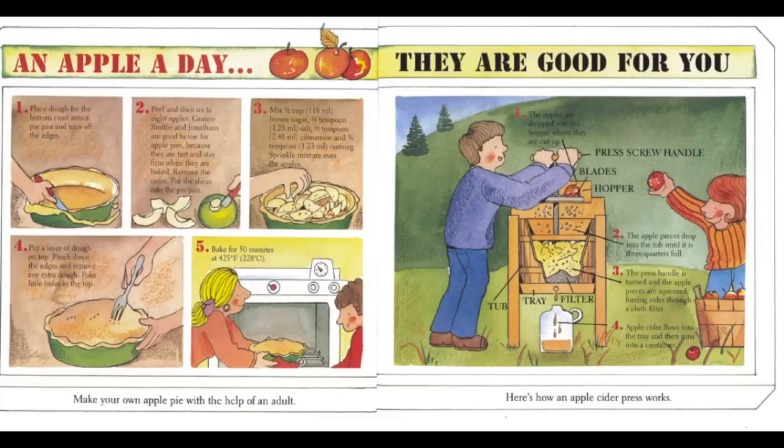Make your own apple pie with the help of an adult. Here is how an apple cider press works. Take a moment and look at these 2 pages. They are giving you 2 different types of sequencing on how to do a different activity. On the left page, you see a sequence of how to bake an apple pie. On the second page, you can notice how there are 4 steps to the sequence of making apple cider.